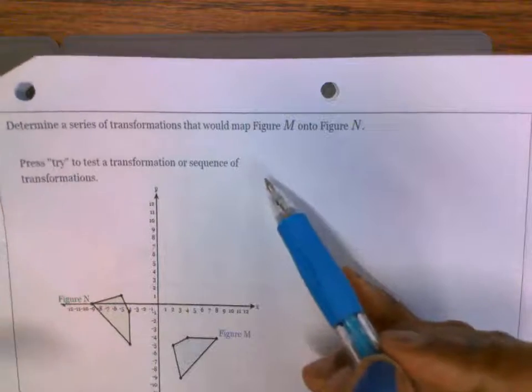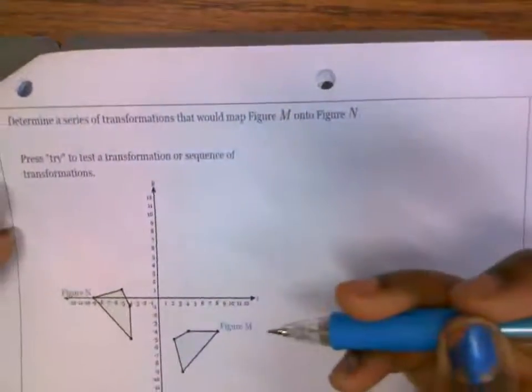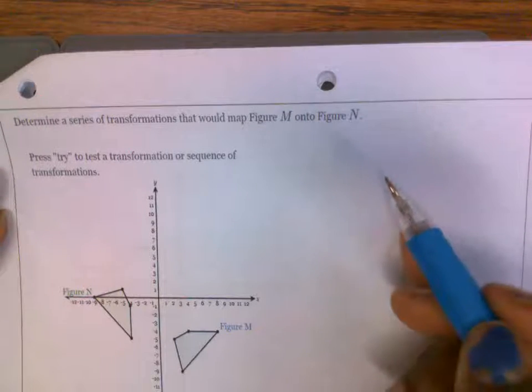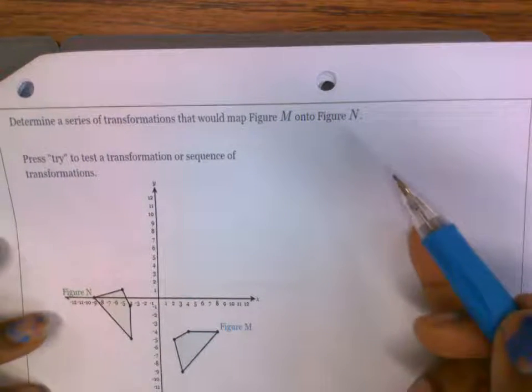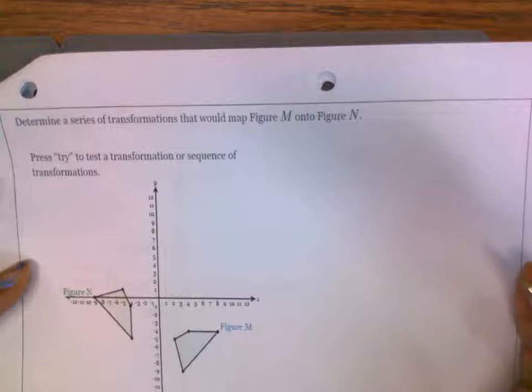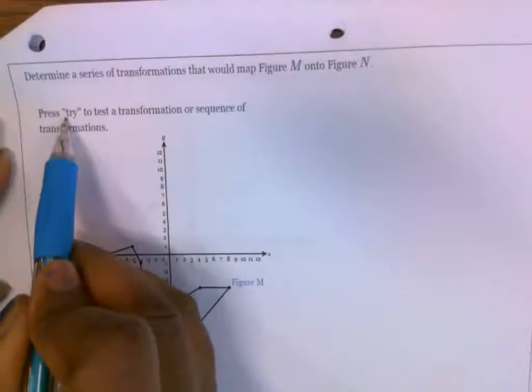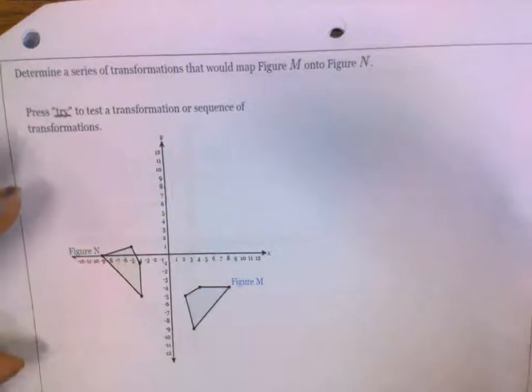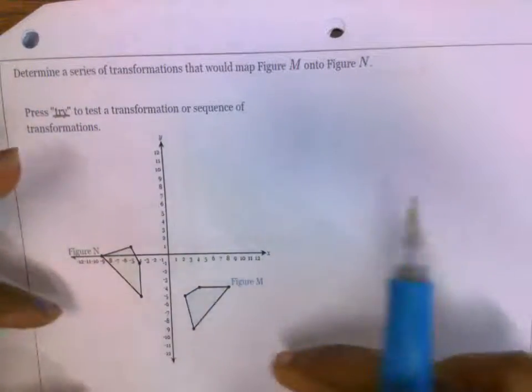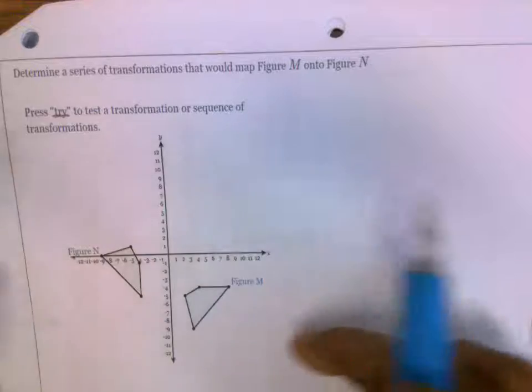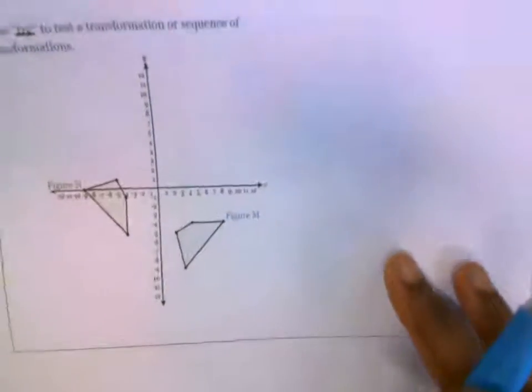Determine the series of transformations. So they didn't give me any answer choices there. In order to determine, you have to decide which one is the pre-image and which one is the image. And it's telling you to press try. So what you do here, and I should have copied the choices that were there, I didn't do that.